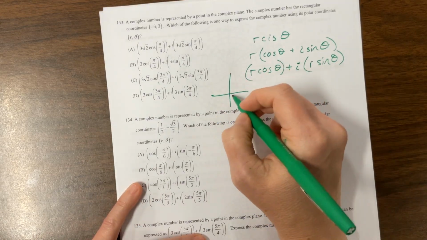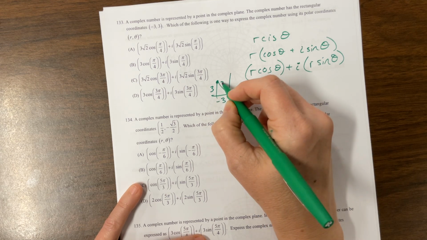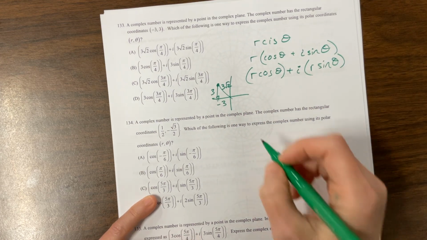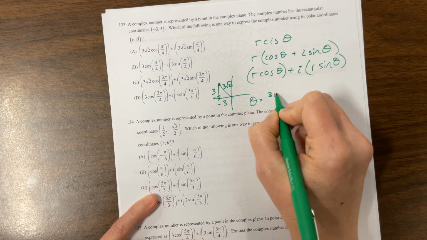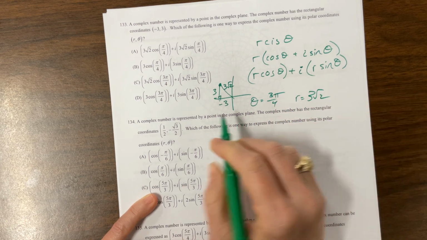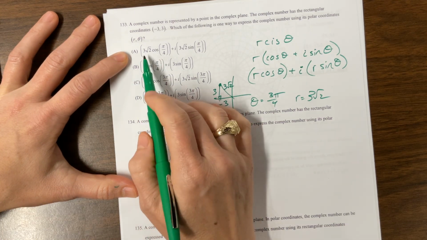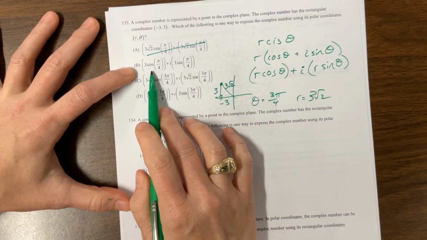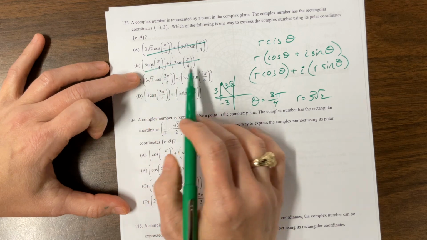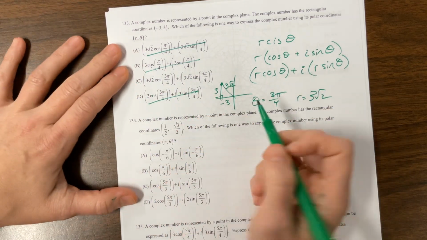Okay, so negative 3, positive 3 is here. What this is telling us, with negative 3, positive 3, is that this would be 3 root 2 because this is a 45, 45, 90 triangle. Our angle theta is equal to 3 pi over 4, and our r value is 3 root 2. Okay, so this would be a positive x, which is no good. This would be a positive x, no good. Oh, yeah, that's 3 and not root 3. Okay, so 3 root 2, so we can eliminate that one. It's got to be this, but that's what we knew.